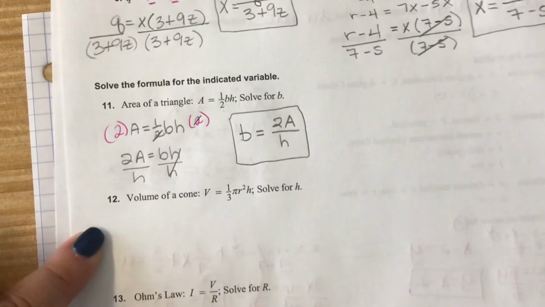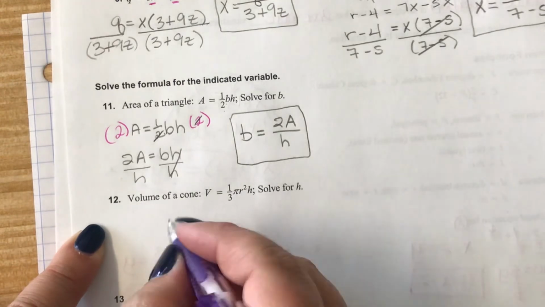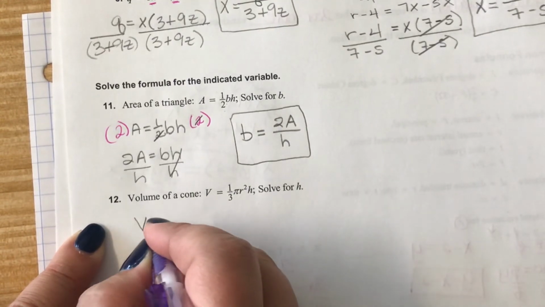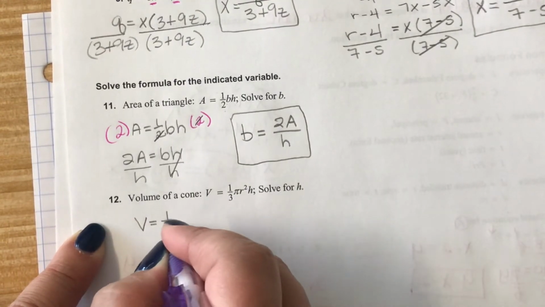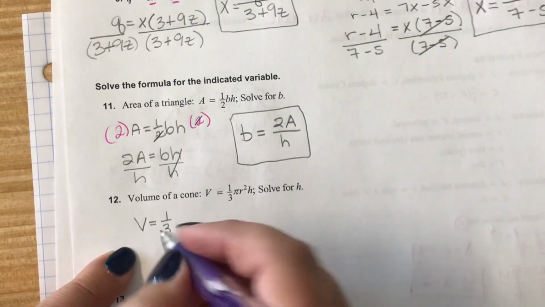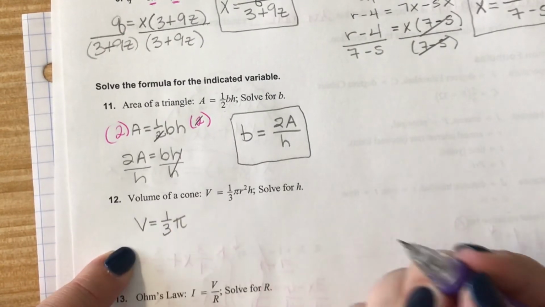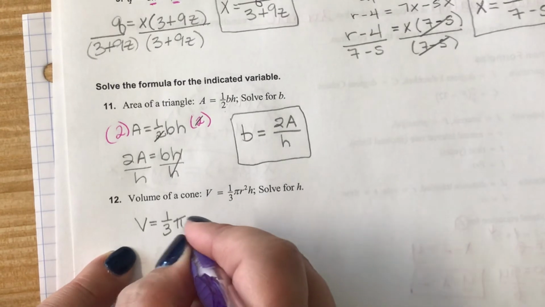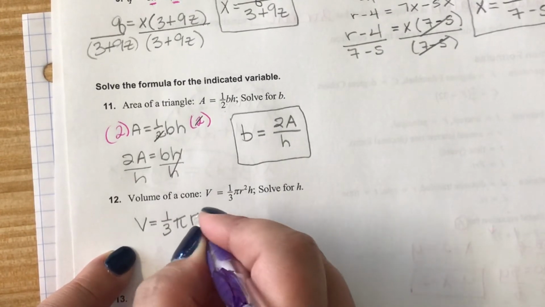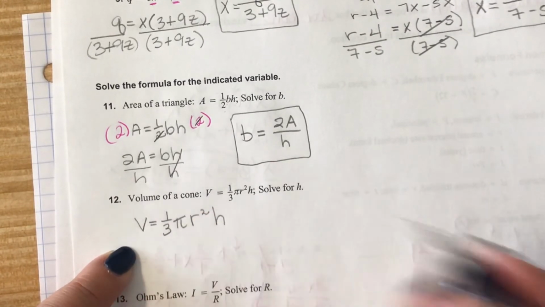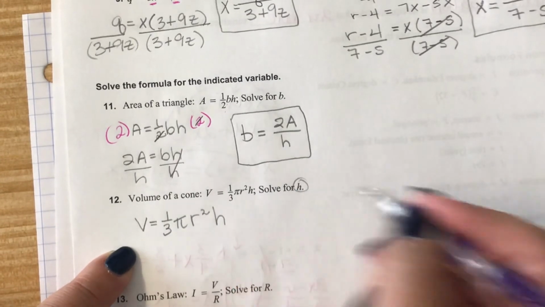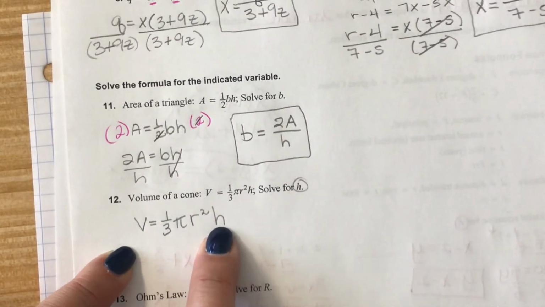Try it again on the volume of a cone. Again, this is something that you should be familiar with. You might not remember it off the top of your head, but you've used it. You've done cones and surface area and volume. So 1/3 pi r squared times the h, and we want to solve that for the height. We want to get this guy by itself.